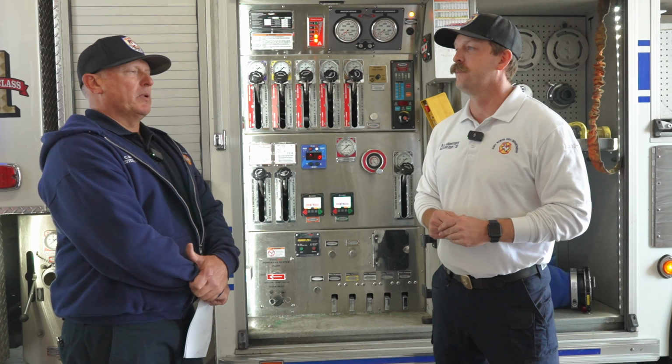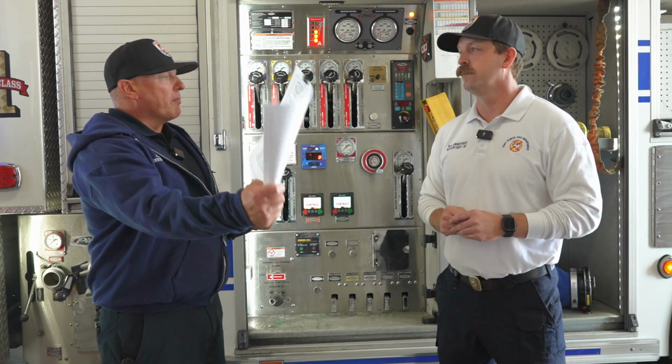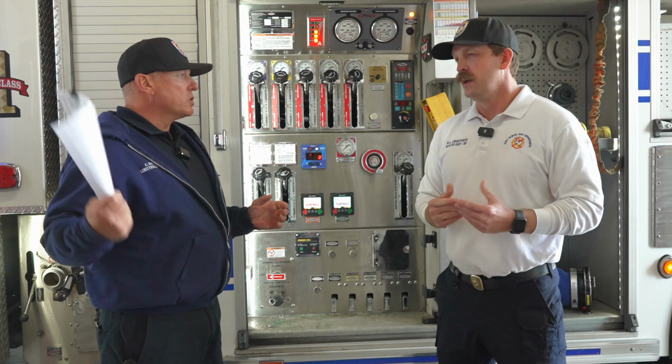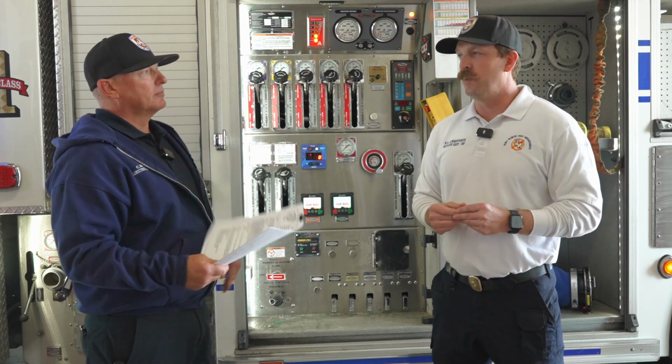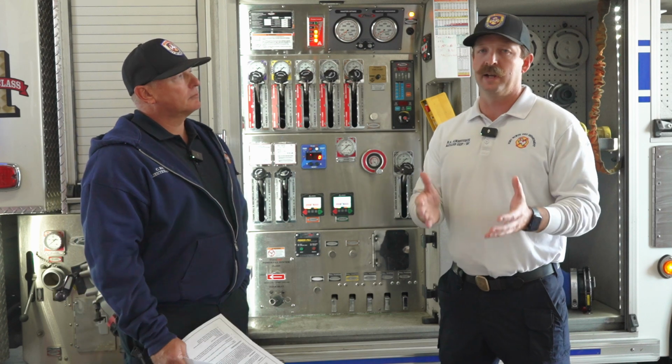Right. And now a backup line, so say they enter through the Alpha side. At any point, would you ever want a backup line coming through the Charlie side? Or would you always want it following the original hose line that goes in on the Alpha side? Yeah, we need it following. Yes. We need it following and protecting that egress path.